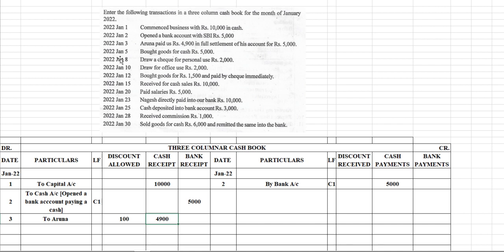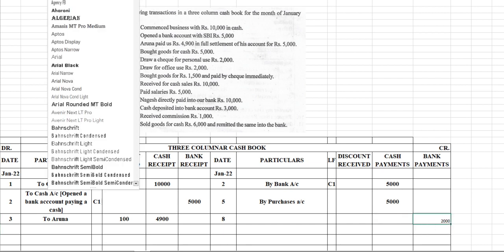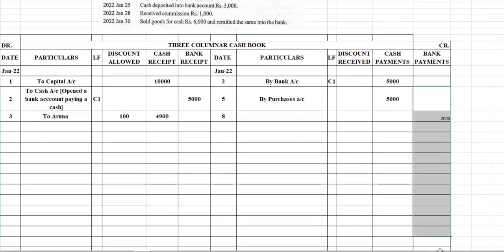Okay, next. On January 5th, 2022, bought goods for cash. On 5th, okay, by purchases account. How much is by cash? So cash is going. How much cash is going? 5,000 rupees is going. Okay, done. On January 8th, drew a check for personal use, which means the amount is deducted from the bank. How much? 2,000 rupees is deducted from the bank. Let me make it in this column.